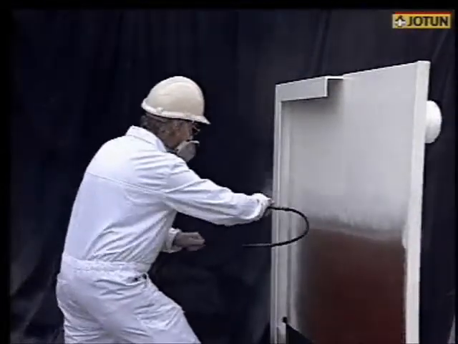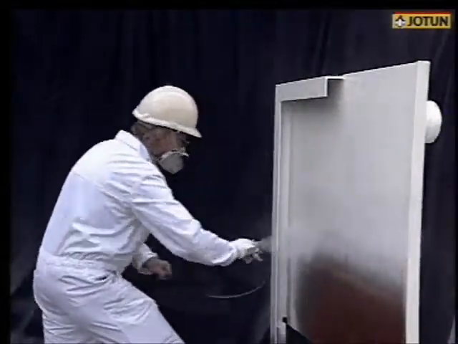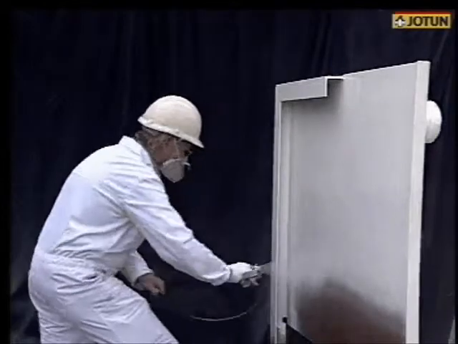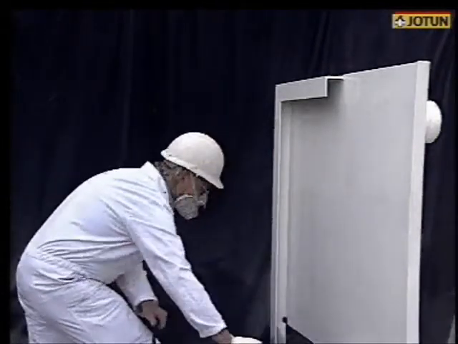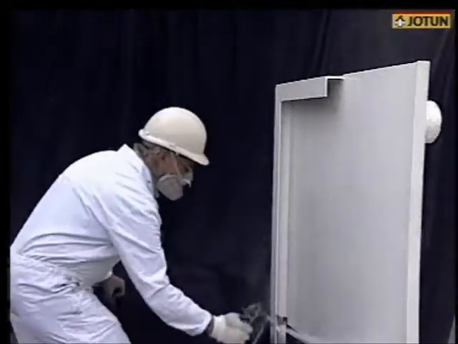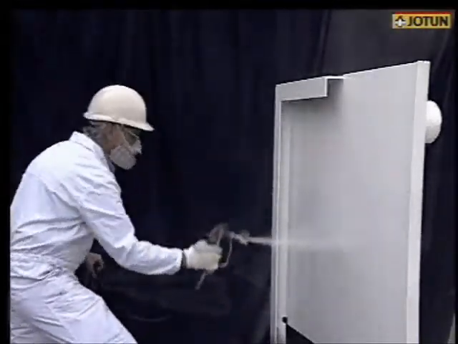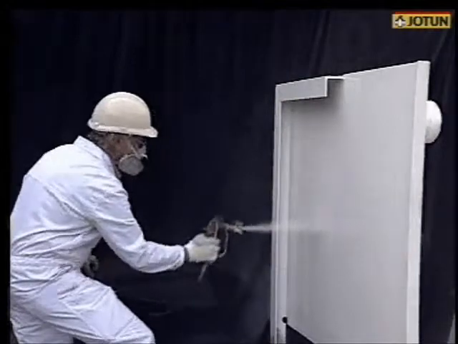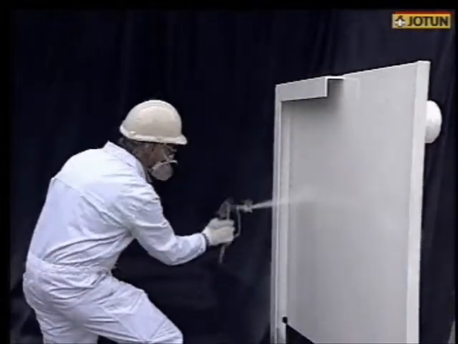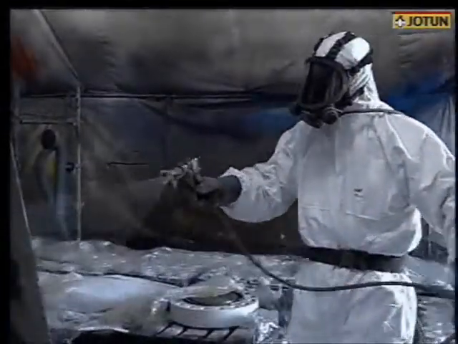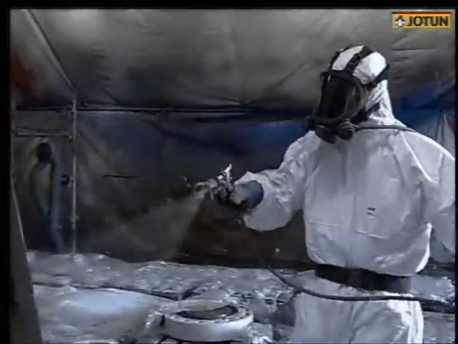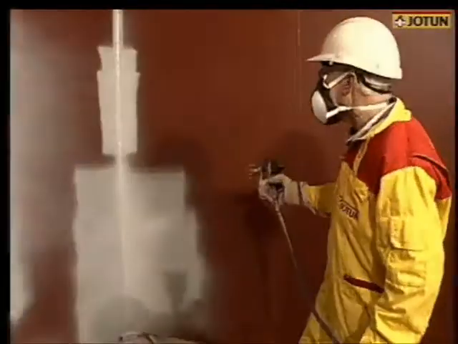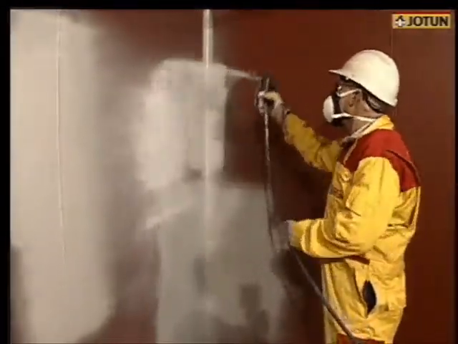Cross-spraying is a useful technique to obtain an even film thickness, particularly when very thin or very thick coats are to be applied. Note that the applicator keeps a constant distance between the spray gun and the structure, and that the spray gun is kept approximately at right angles to the structure. When spraying, it is important to release the trigger before the end of each pass to avoid excessive paint thickness at either end. When applying paint, make sure to work systematically.